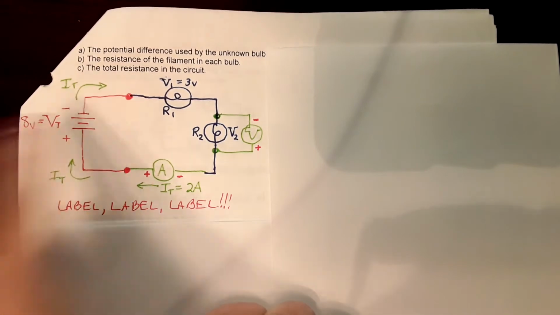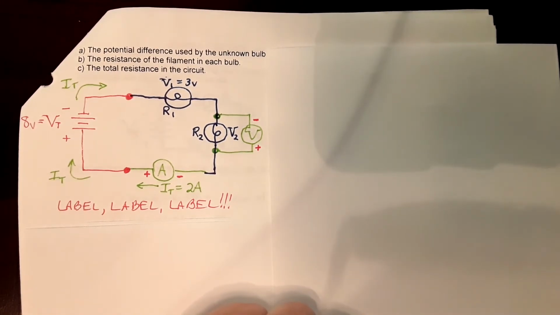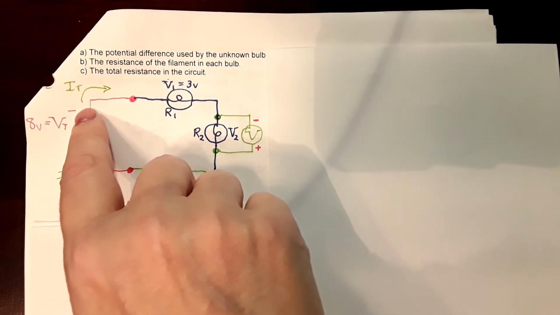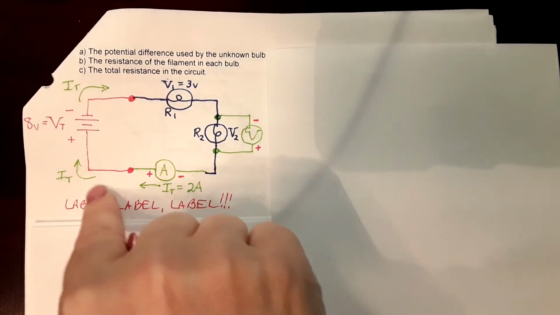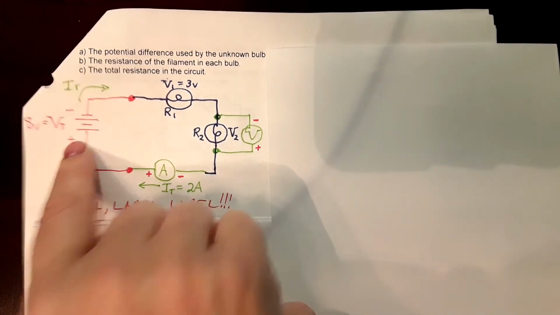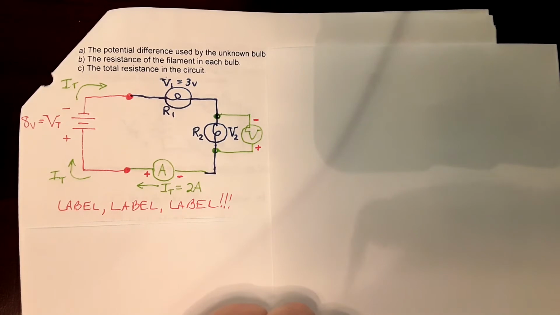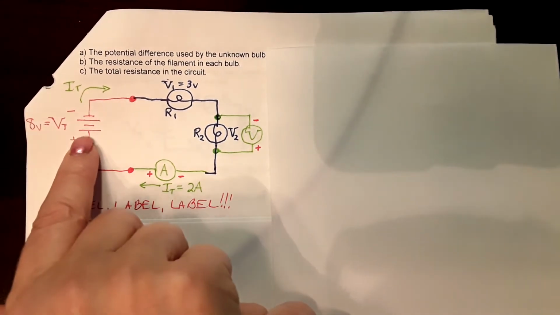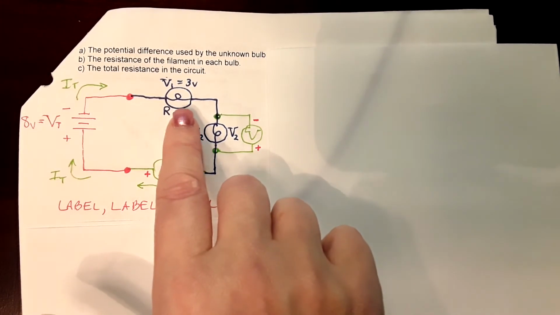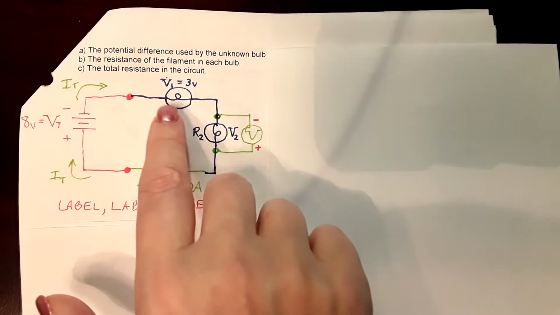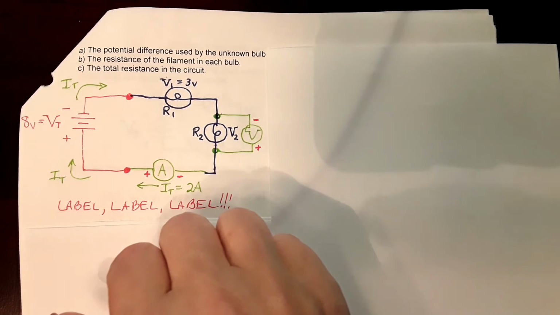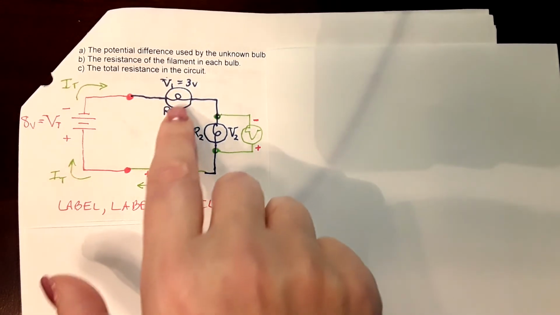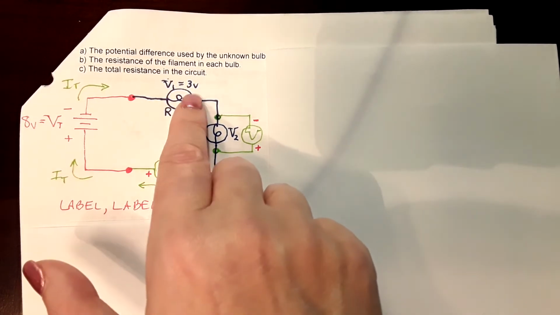And that means the negative side of the battery has to be on the top, because our non-conventional current, our electrons, always travel from high or negative potential around to low or positive potential. Okay? So electrons always go from negative to positive. So here's our total potential of 8 volts provided by the source. Now, the two bulbs, it doesn't matter what order you put them in, but I let the known bulb be the first one. So I have a V1.